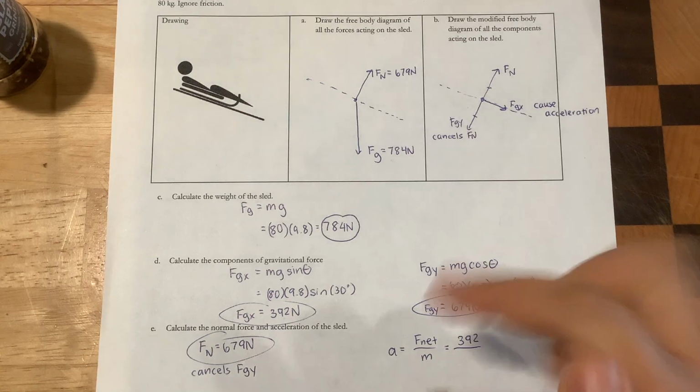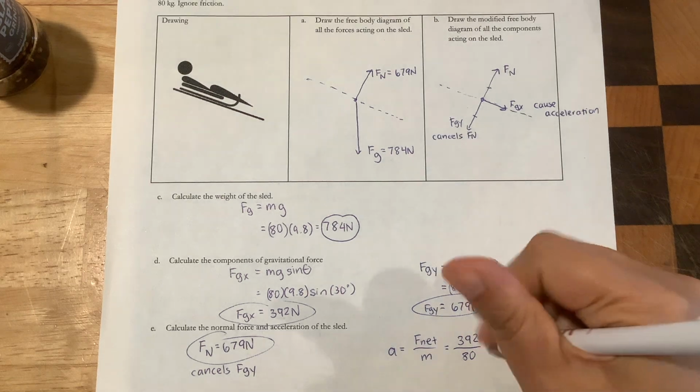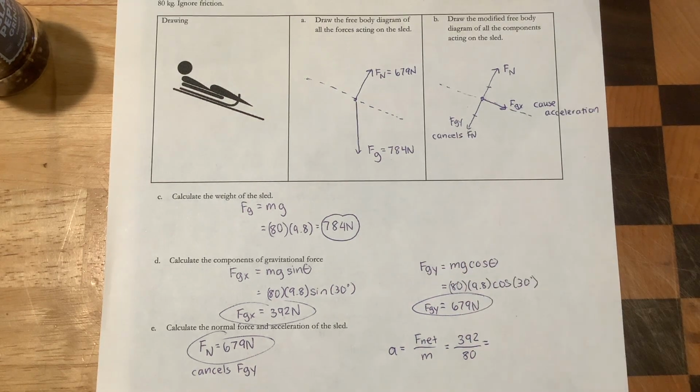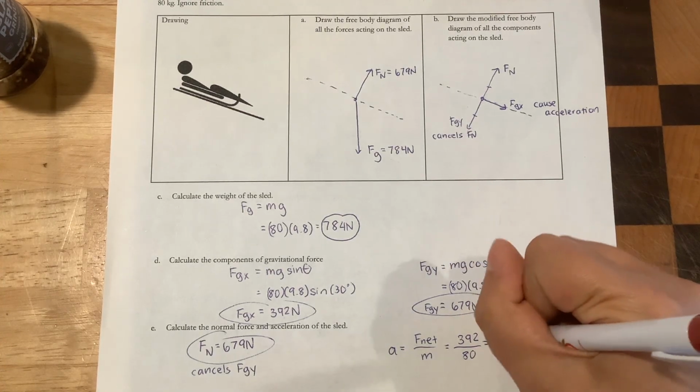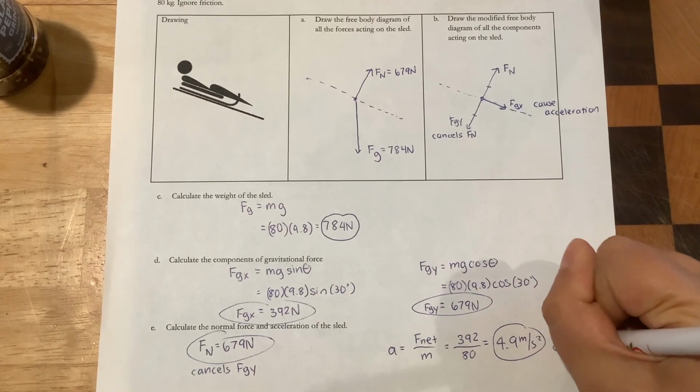Remember that this mass is 80 kilograms. Mass in kilograms, not in newtons. And finally, dividing this out, I get 4.9 meters per second squared. And the direction for this is downhill.